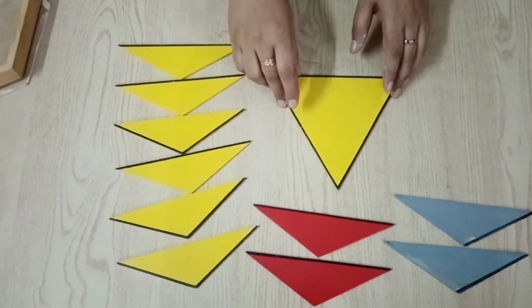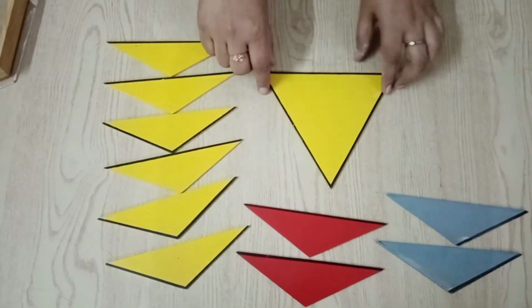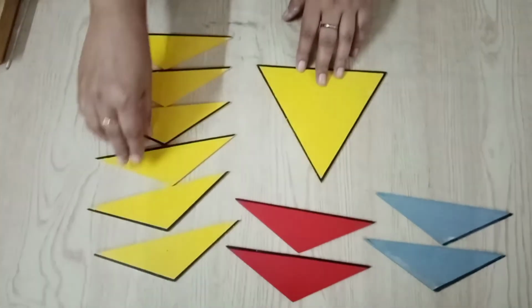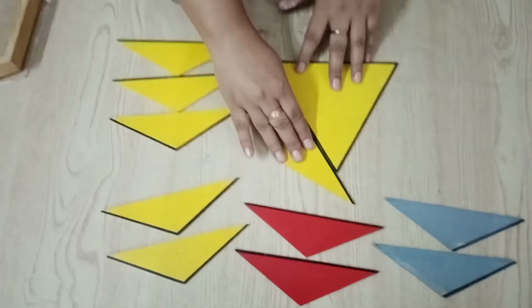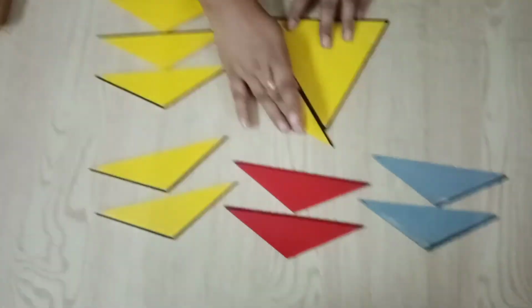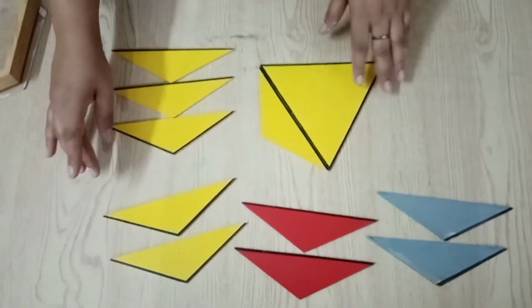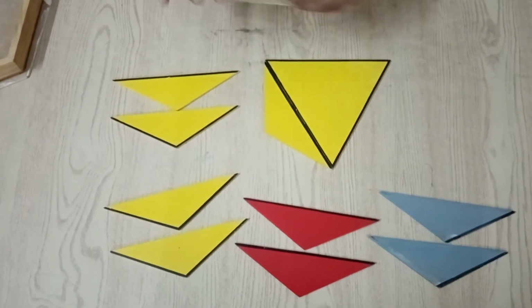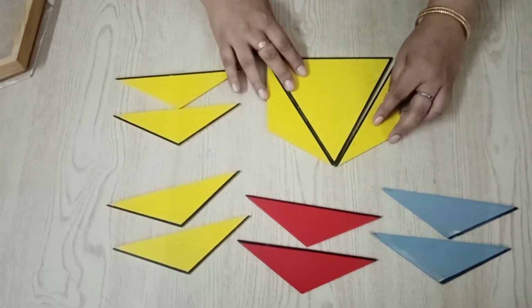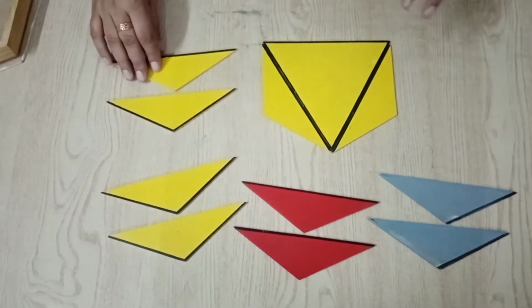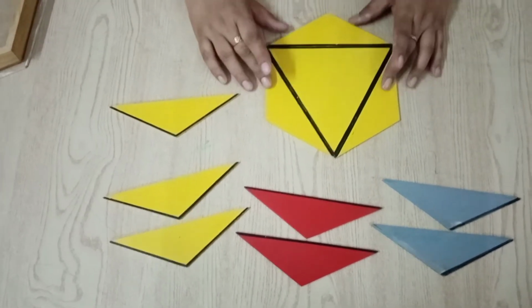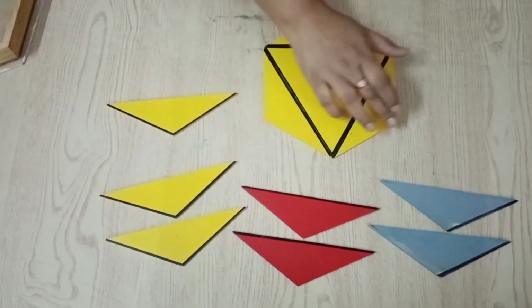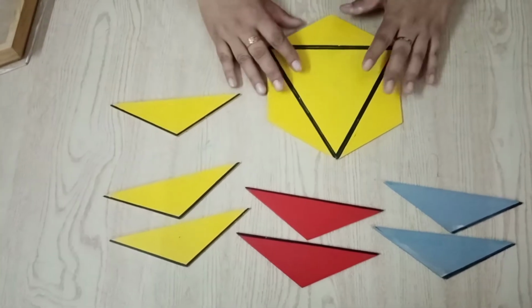The first shape that we can make with this equilateral triangle and 3 isosceles triangles, when we join black guideline with each other, we see that we can make another new shape. Hexagon. 1, 2, 3, 4, 5 and 6 corners.